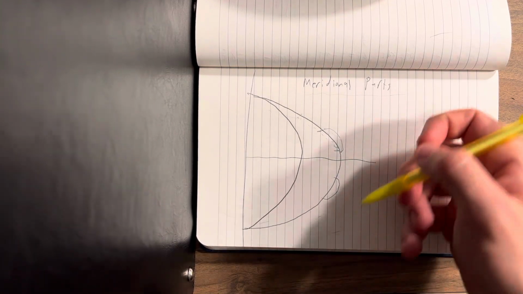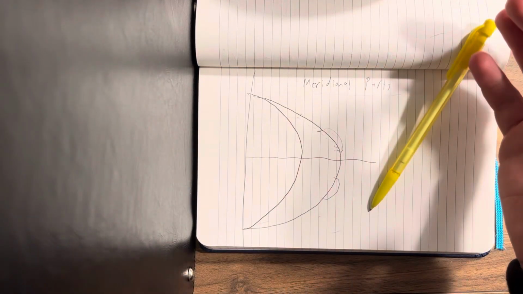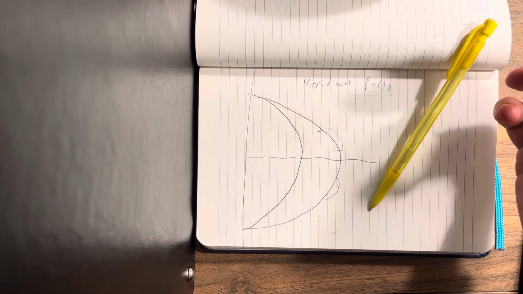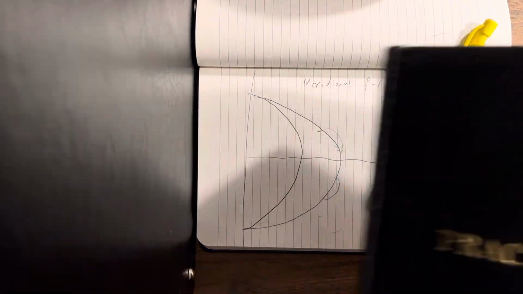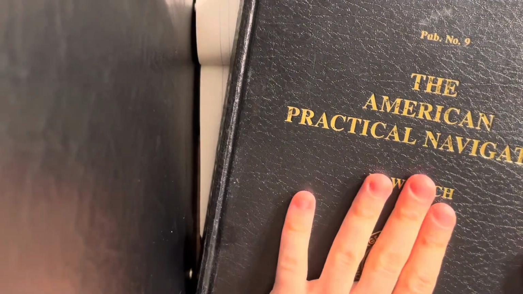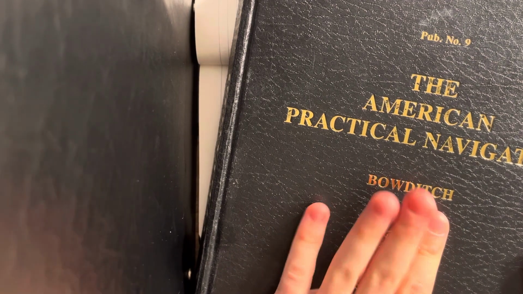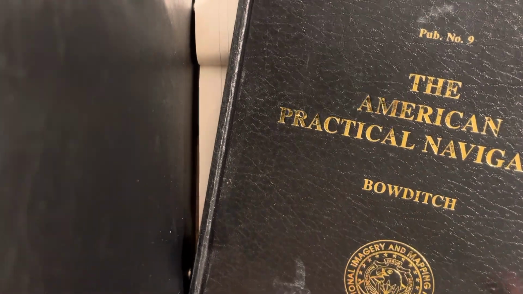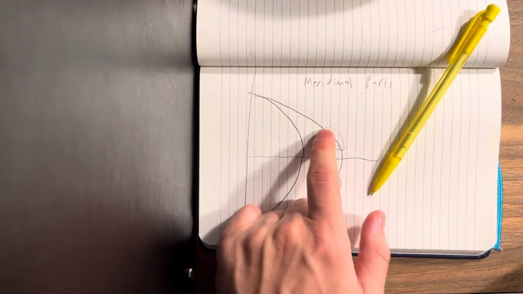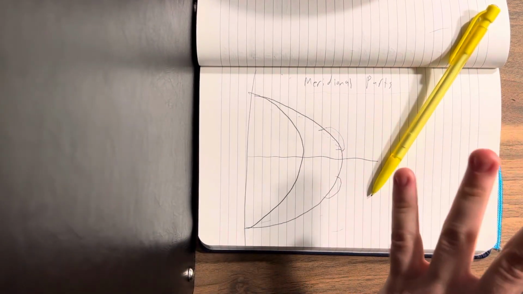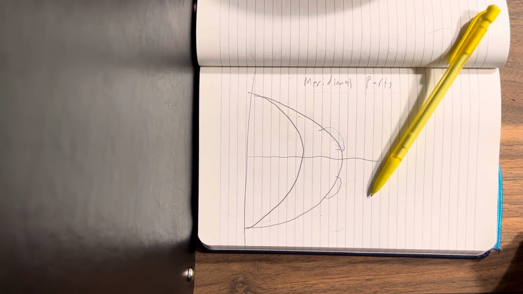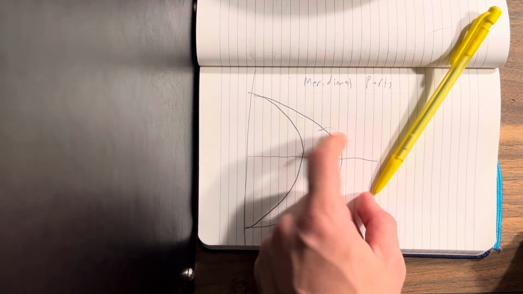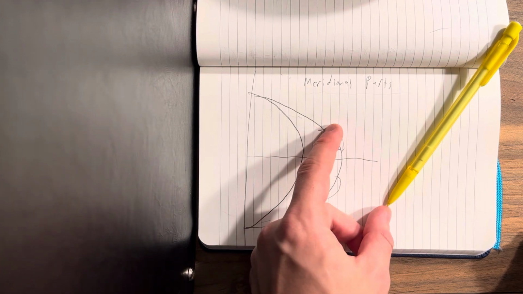Now, instead of using that formula, because I'm not going to make you learn another formula, our number one book, Bowditch, placed an entire section of the book dedicated to taking that formula and quantifying it out into one large table. So you could always just reference any two latitudes and find what its meridional parts would be. Meridional parts being the name for this change in slope right here.